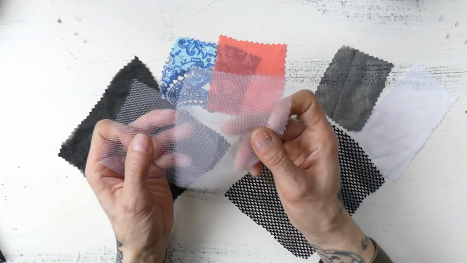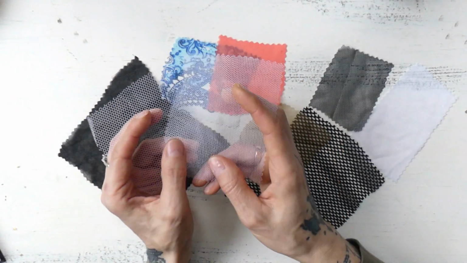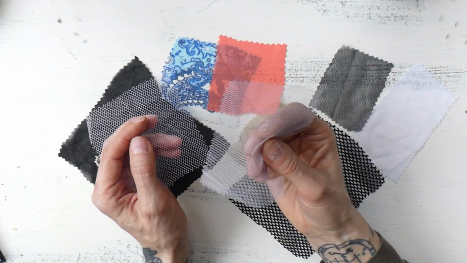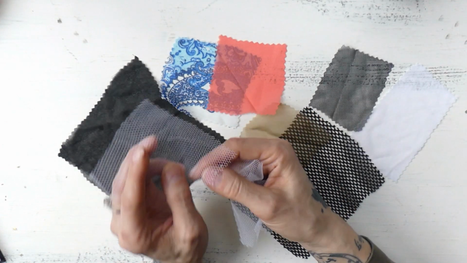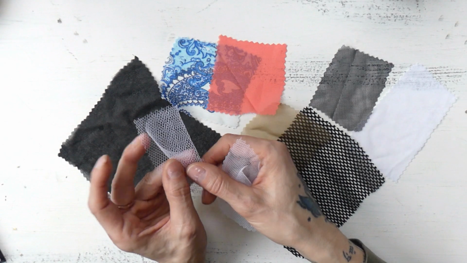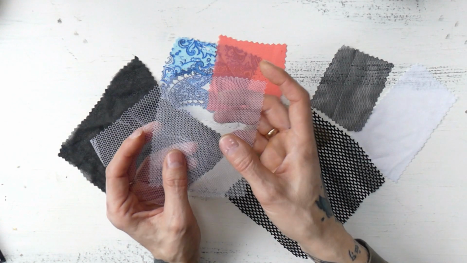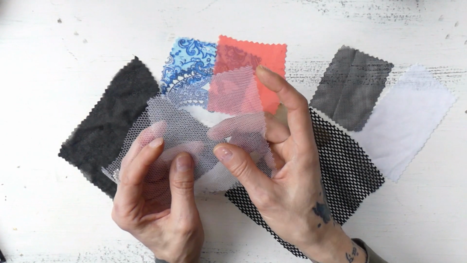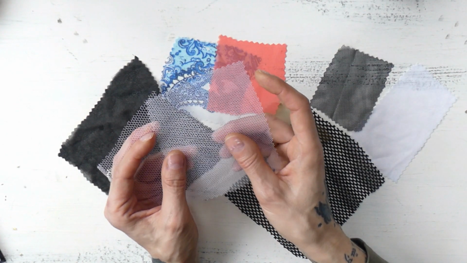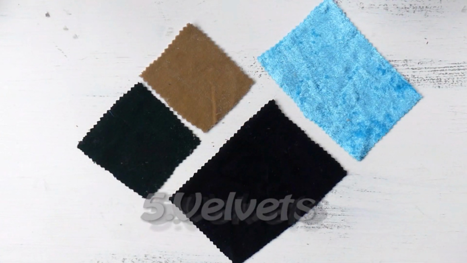And then I have here tulle. So this one has a little bit bigger holes in the net, and this one is a little bit denser and also less stiff. The thicker tulle with the bigger holes is the tulle that's usually being used for tutus, for ballet dancers. You can use them for petticoats or for underskirts for example, wedding dress, and also for decorative purposes. Next, I have here various velvets.